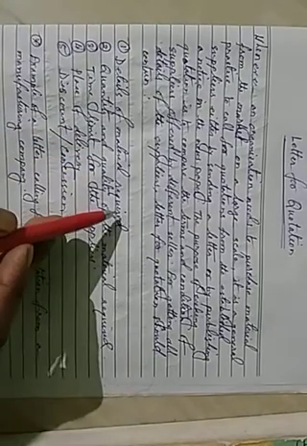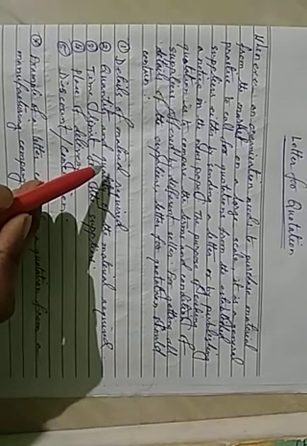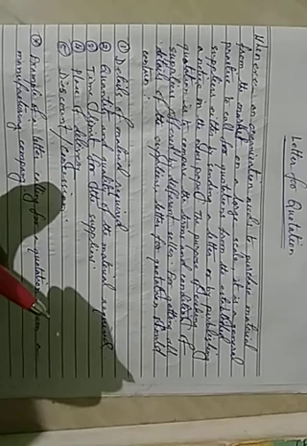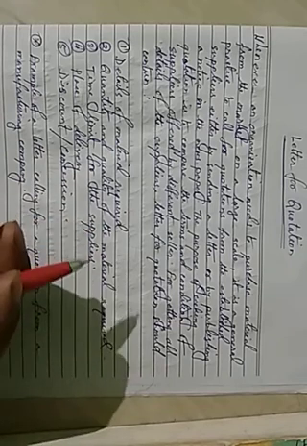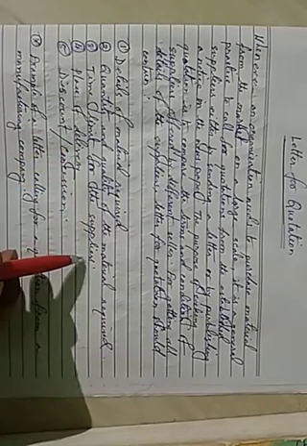Your letter for asking quotations should contain details of the material. The details of the material that you want to buy should be written in detail in your letter. Quality and quantity of the material required: what qualities and what quantities you need should be written clearly in the letter. Time limit for the supplier: the time limit you want to give should also be included in the letter.